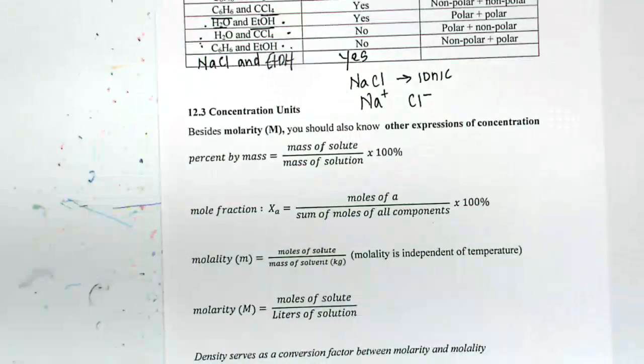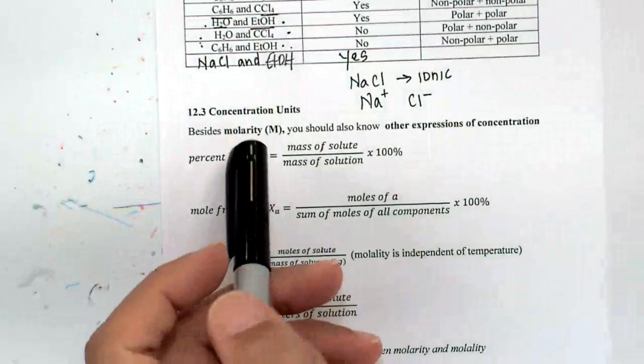I asked this question to yesterday's class: how many of you have had a blood test done? Almost everyone has had blood work done. And so what do they test? They test for glucose, sodium, potassium. At my age, you have to get your blood work checked every 6 months.